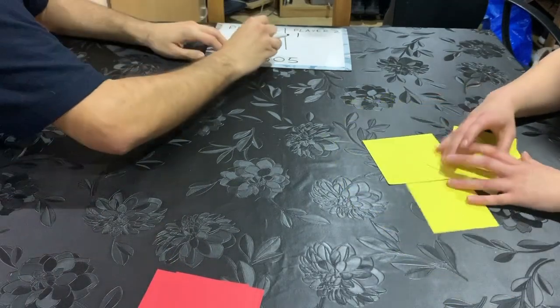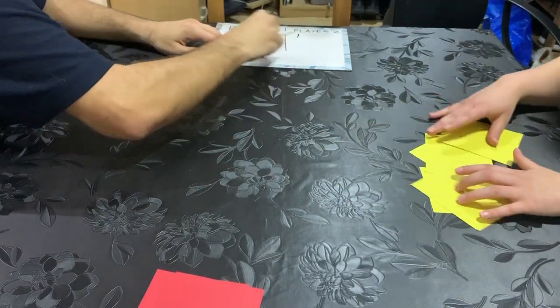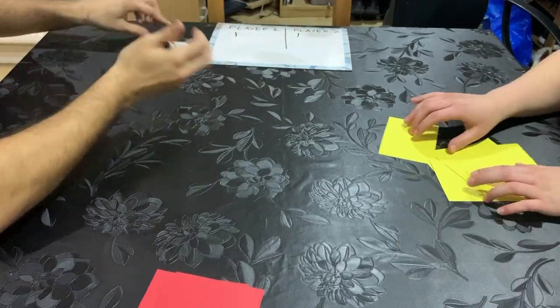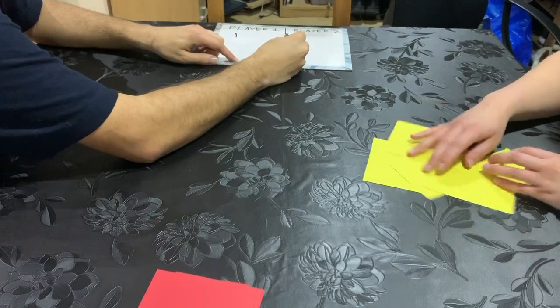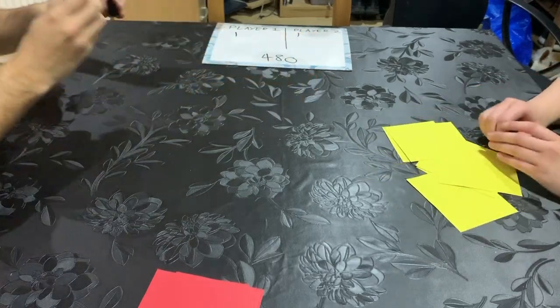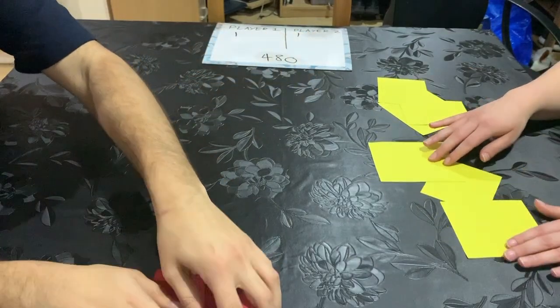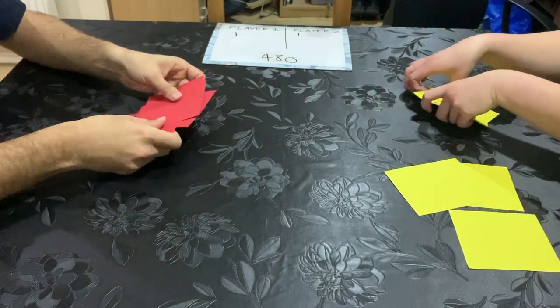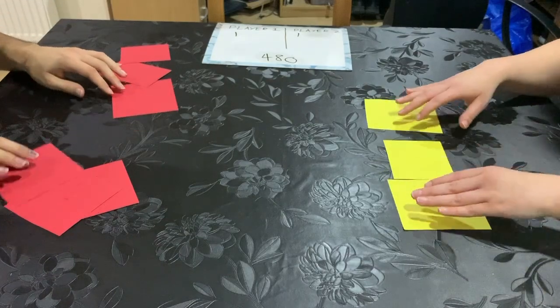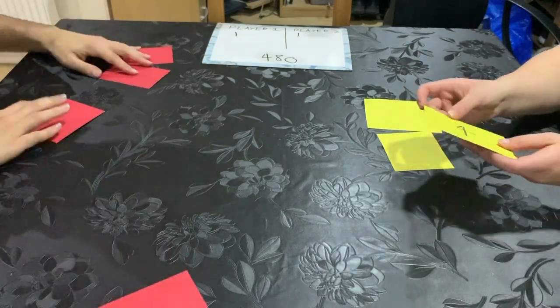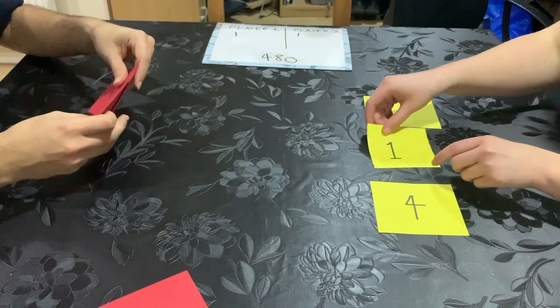I'm going to choose another number. Let's go with 480. And just like last time, we're going to choose 3 numbers without looking. Let's go for 1, that one, and this one. And we're going to try and make it as close to that one as we can.